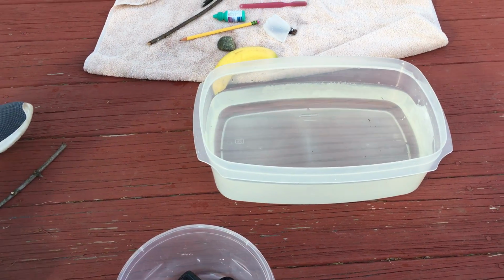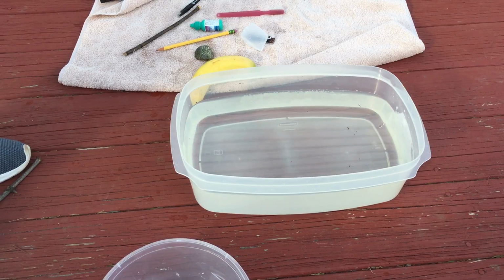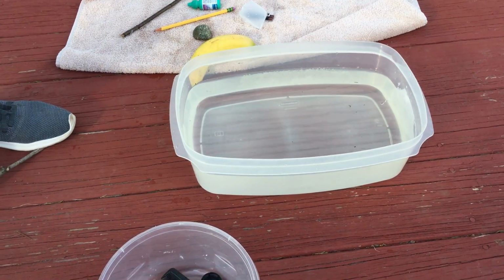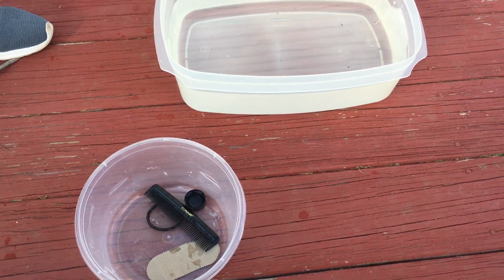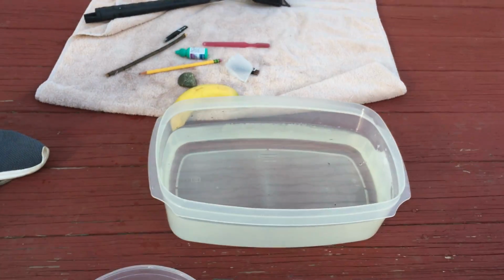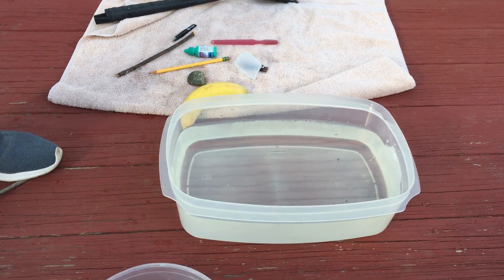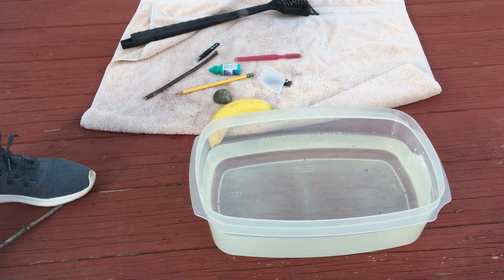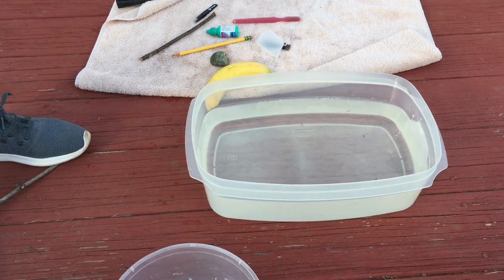Okay, the water has its own density as well. So if something is more dense than water, it's going to sink. If it's less dense than water, it's going to float. So if it sinks or floats depends on its density. So again, the amount of stuff in a given amount of space is the density.